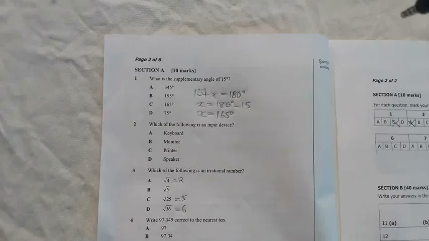Always put your answer sheet at a closer space so that it's easier for you to reach out for it when you need to.